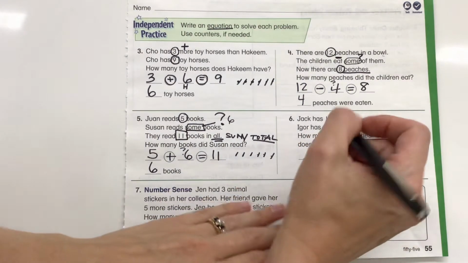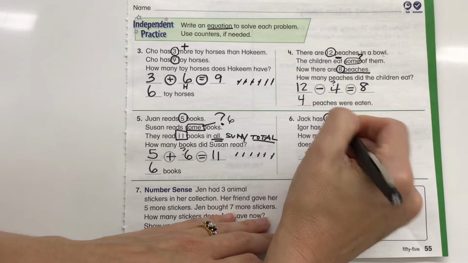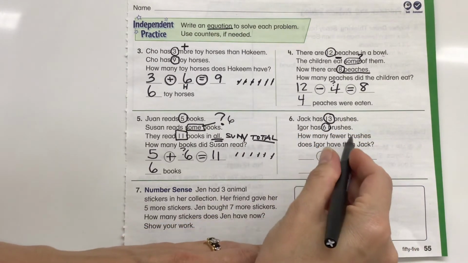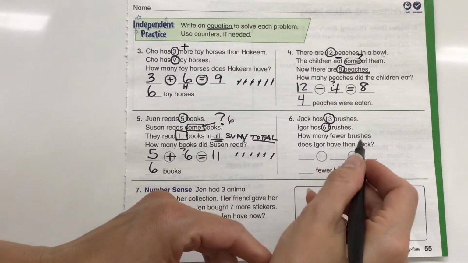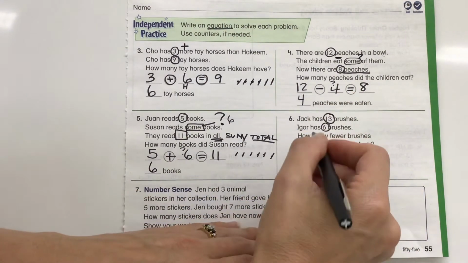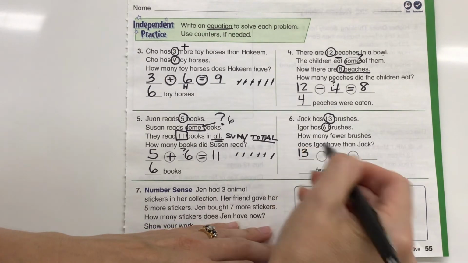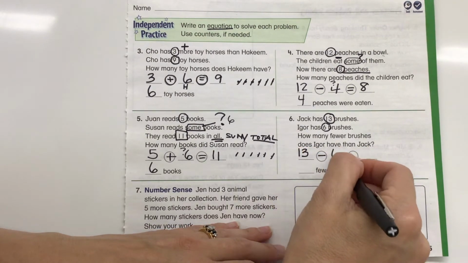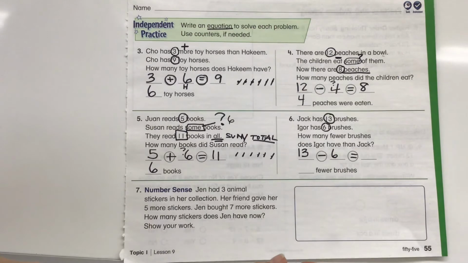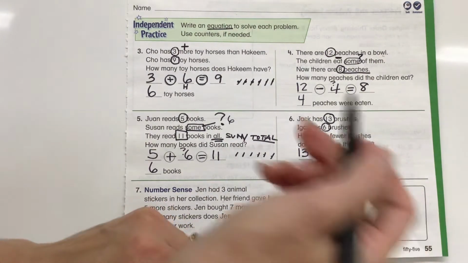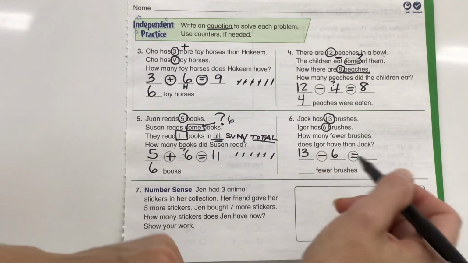All right, Jack has 13 brushes. Igor has 6 brushes. How many fewer brushes does Igor have than Jack? So we're going to do Jack minus Igor. 13 minus 6 equals what? So 13 minus 6. We can count backwards. You can count up. I'm going to count backwards. So 13 minus 6.